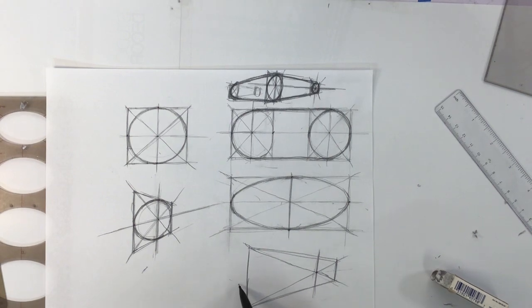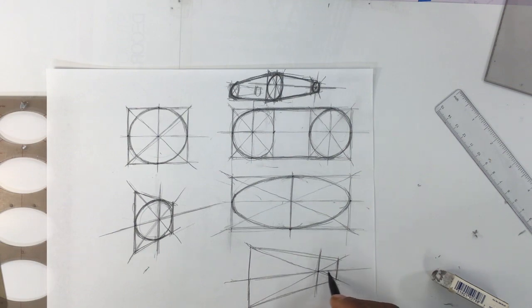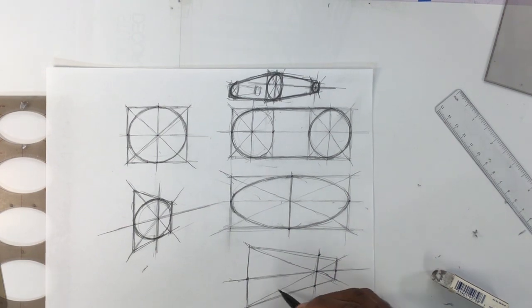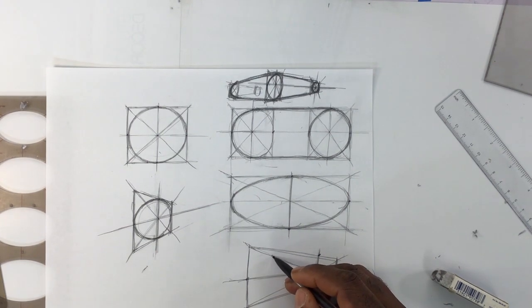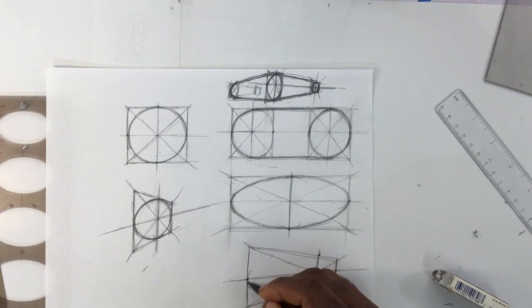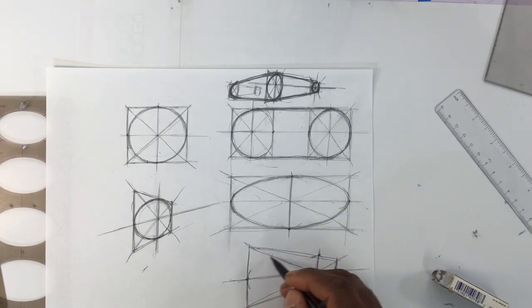Use your vanishing point on the horizon line to get this line through the center. You've got your reference points right there. And probably something, it'll probably come through the middle here somewhere. All right, so basically you should get something like that. Curve should sweep nicely through there.